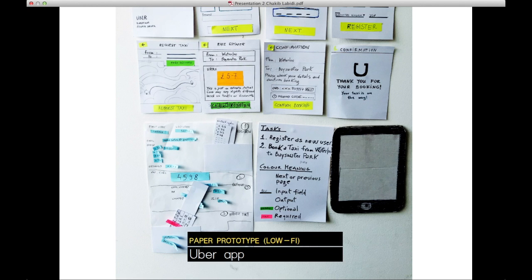Any questions so far? As you can see, you need to have all the different elements ready that the user will interact with, and during the prototype testing, as you will see later in the video, you have one person who will be the computer behind it, and will basically replace the buttons and the numbers accordingly.